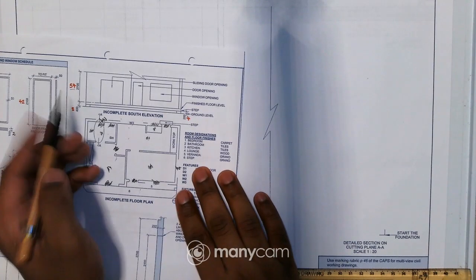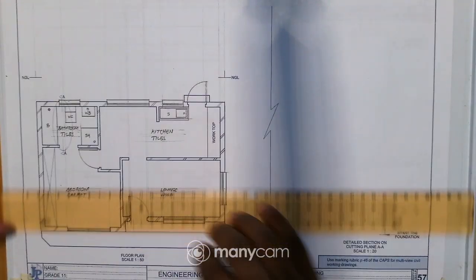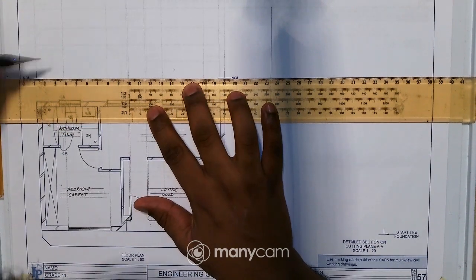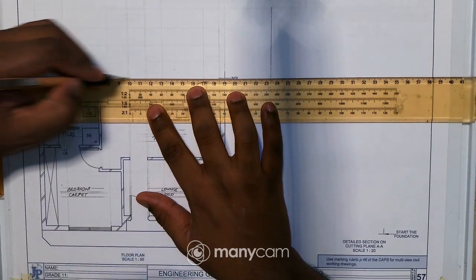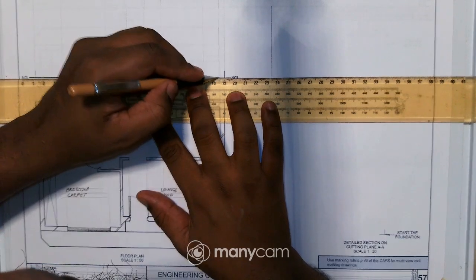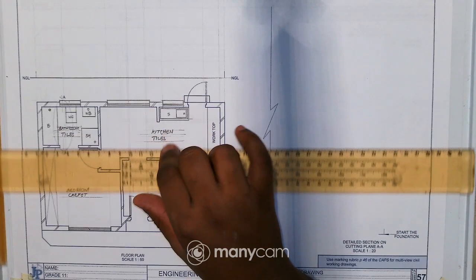I'll start at the bottom. So I have the ground level. It's a horizontal line, so I can just draw a horizontal line there, like that. Okay, so this is the ground line.